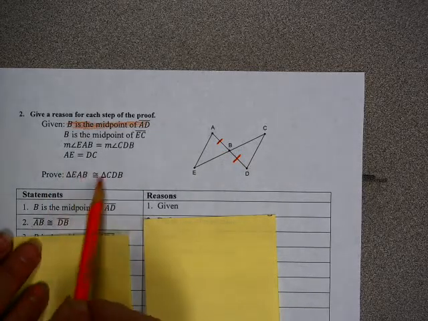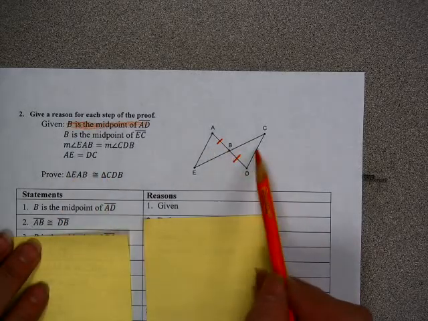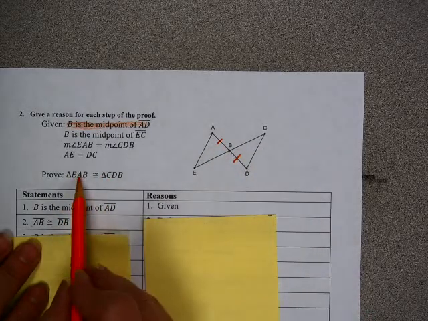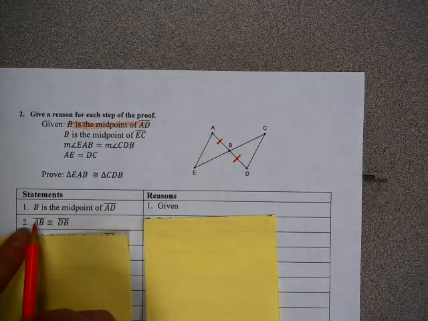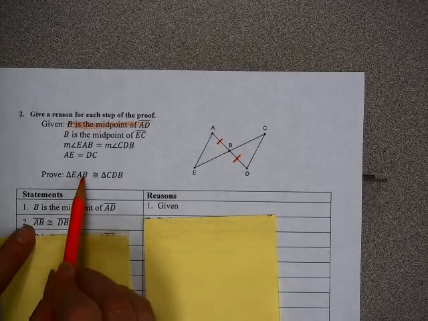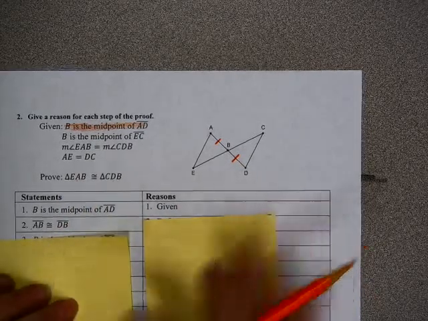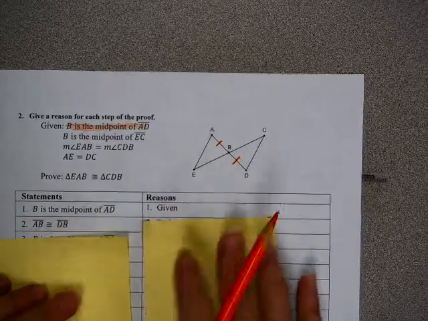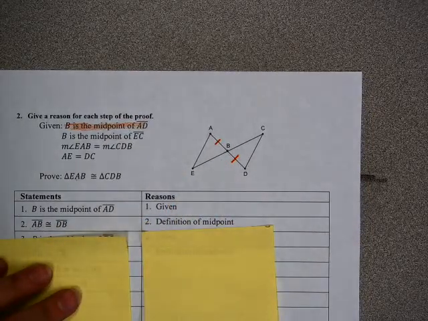If you look at the name of what you're trying to prove, this triangle here is congruent to this triangle. Look at the A, how it's in the center, and the D is in the center. So wherever you see an A, A is first, then the D has to be first. The B is second, and the B is second. Okay. And I get to write this down because that's the definition of midpoint.